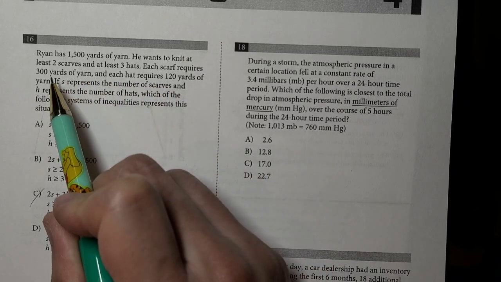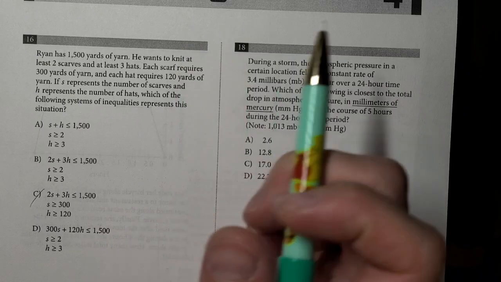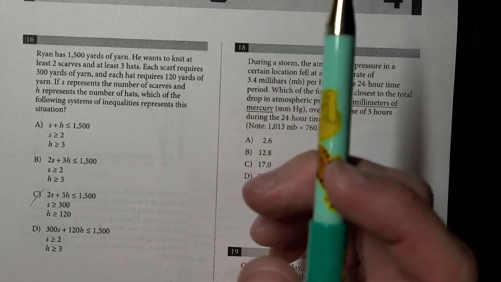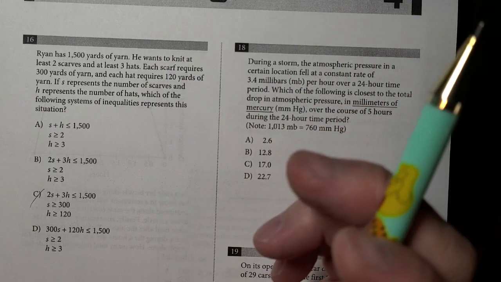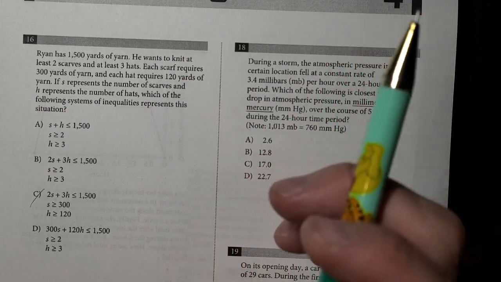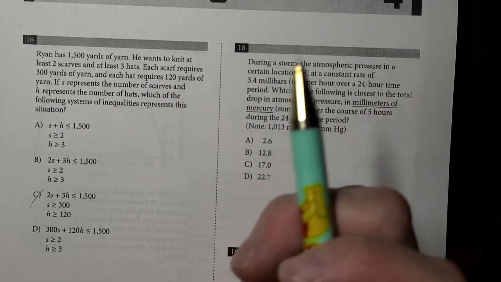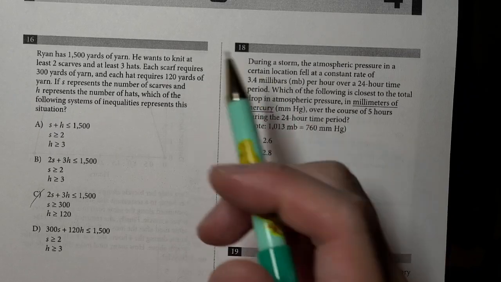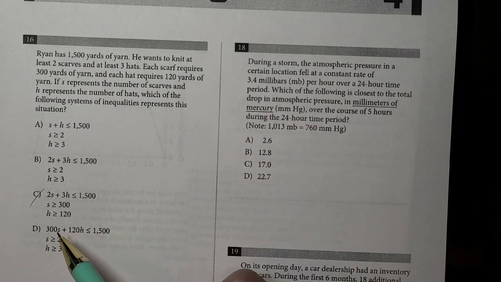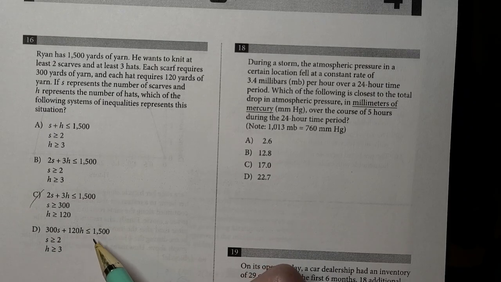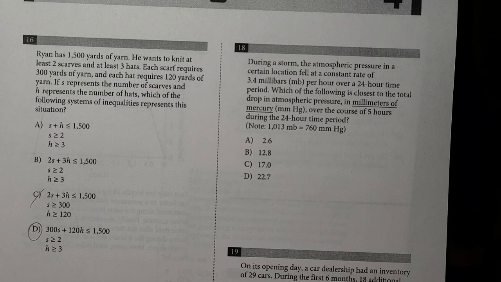So, for all the scarves he makes, he will need 300 S yards of yarn. And similarly, for each hat, if he makes H hats, he needs 120 times H yards of yarn. And he only has 1,500. So the amount needed for all the scarves, and the amount needed for all the hats must be less than or equal to what he has, 1,500. Answer is D.